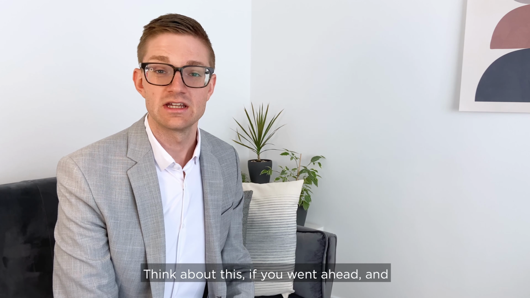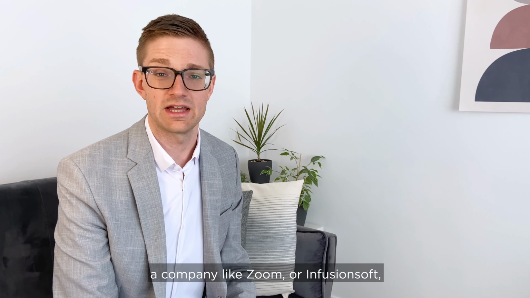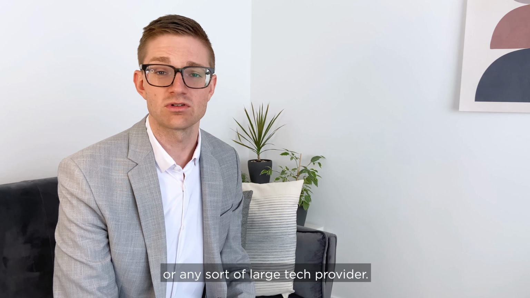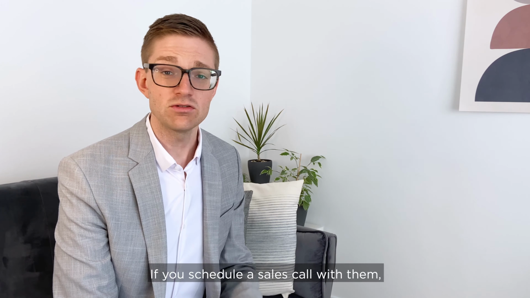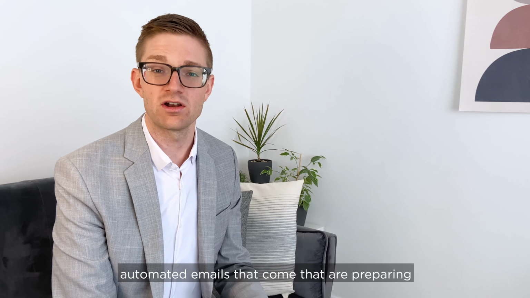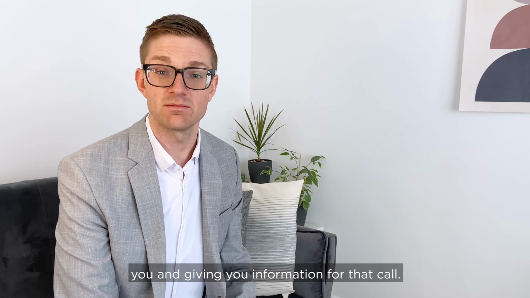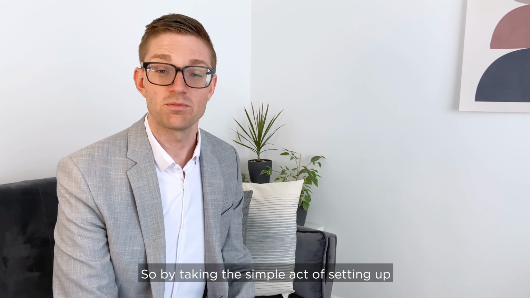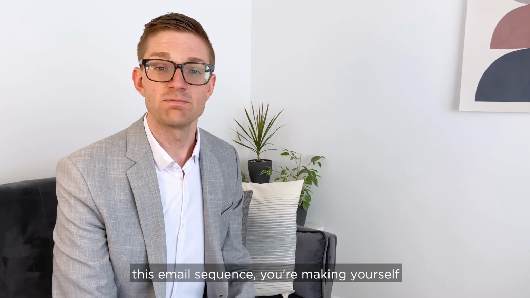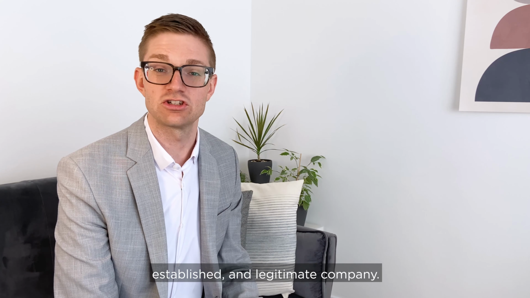Think about this. If you went ahead and you booked a call with a large enterprise, a company like Zoom or Infusionsoft or any sort of large tech provider, if you schedule a sales call with them, you're going to expect to receive some automated emails that are preparing you and giving you information for that call. So by taking the simple act of setting up this email sequence, you're making yourself be perceived as a more professional, established, and legitimate company.